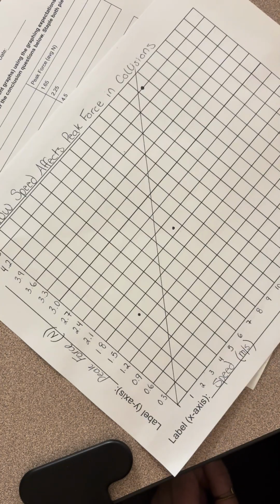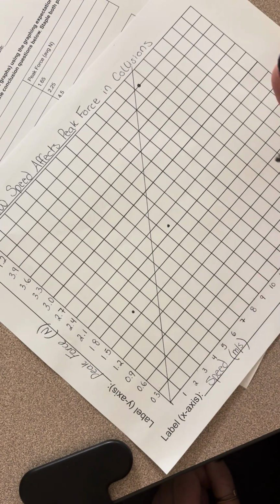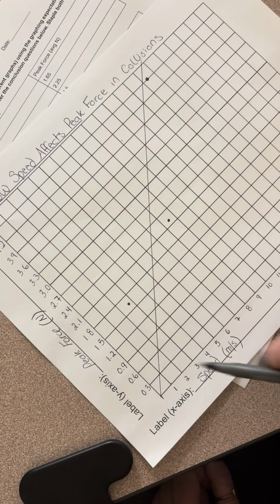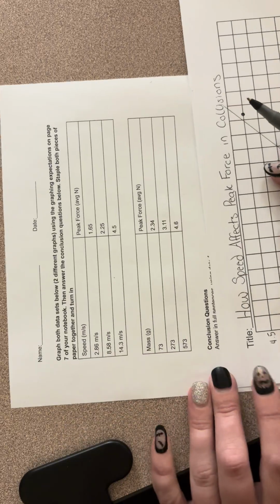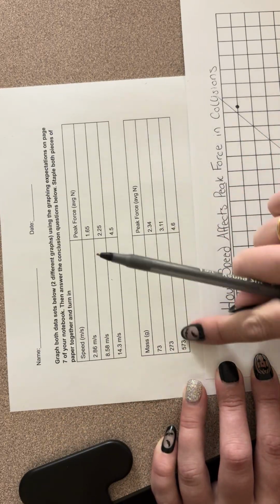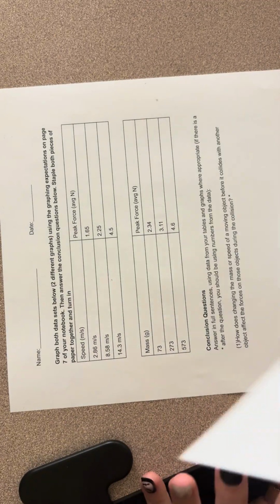And there we go. The last thing is to make sure that you don't need a key. You don't need a key because there's only one line. Make sure all your numbers and words are neat and clear and easy to read. So that is how you graph this data table. You just are going to use the same concept to graph this one.